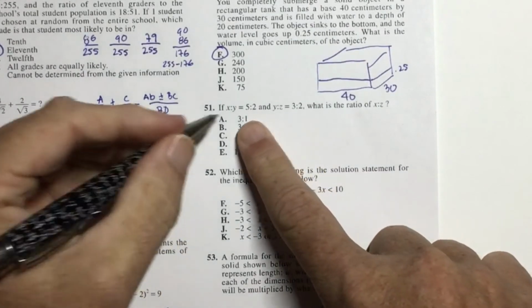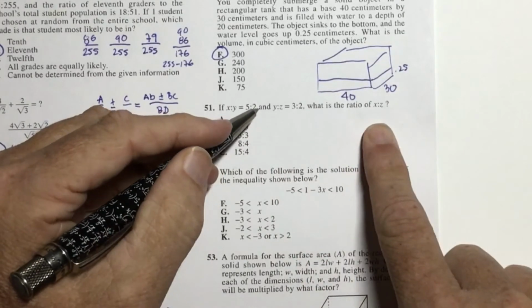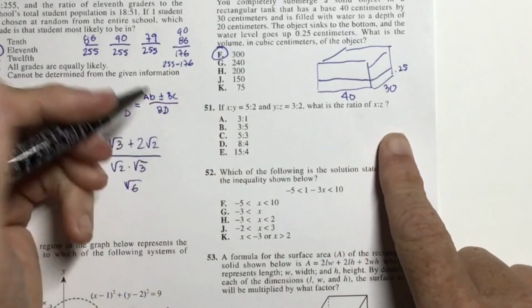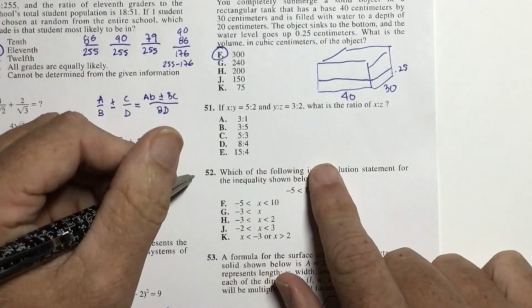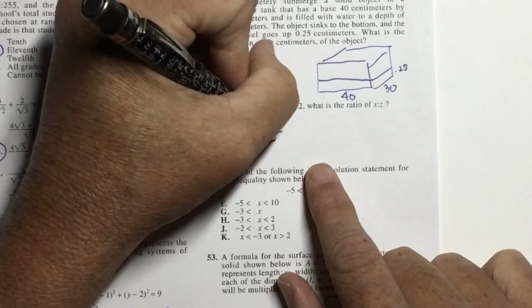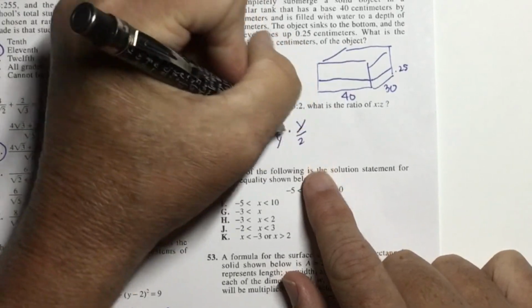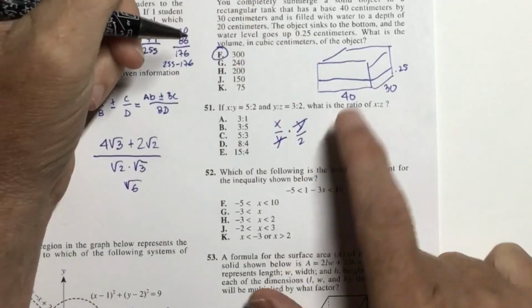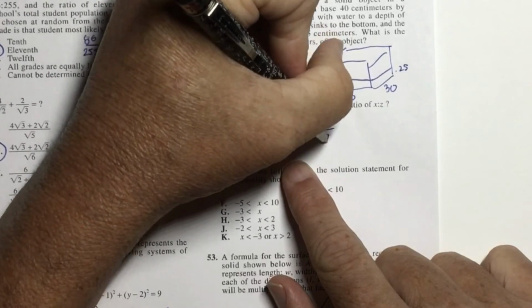51. If x over y is 5 to 2 and y to z is 3 to 2, what is the ratio of x to z? Okay, well, how can I get x to z from xy and yz? I can get x over z by taking x over y times y over z, because then the y's will cancel out, won't they? Because one's the numerator, one's the denominator. So that gives me x over z, which is what I want.